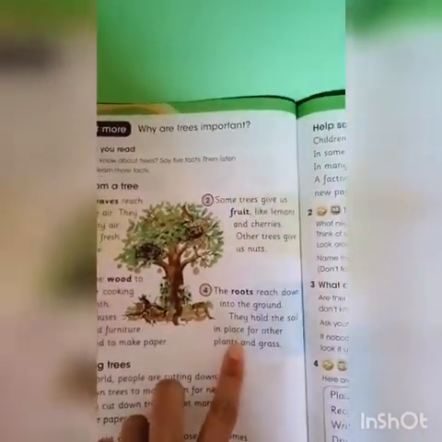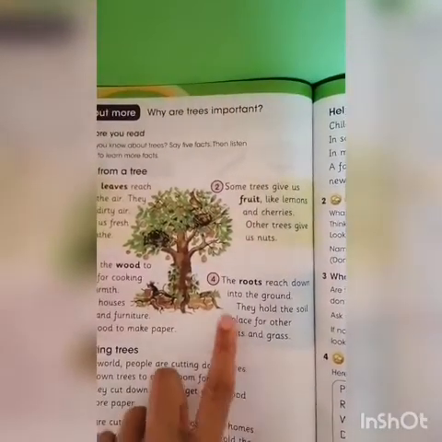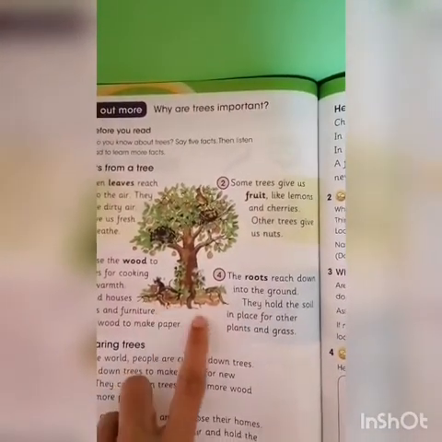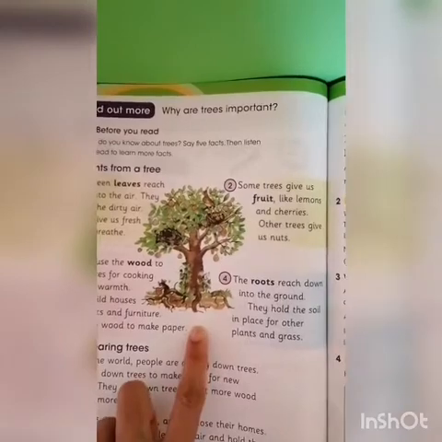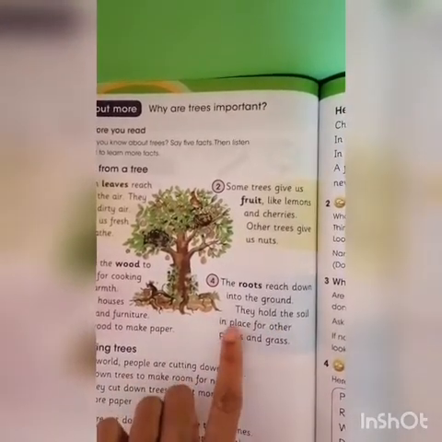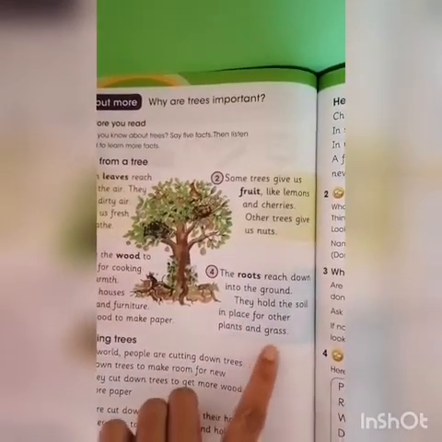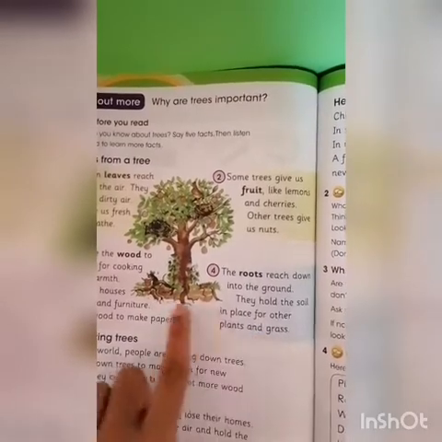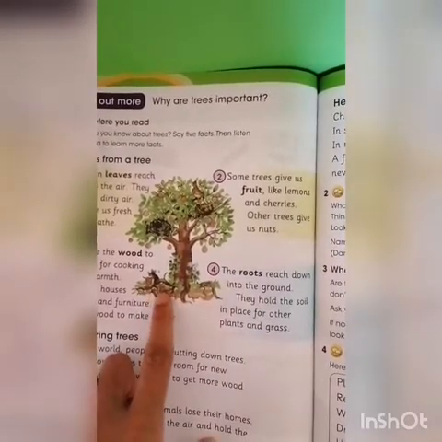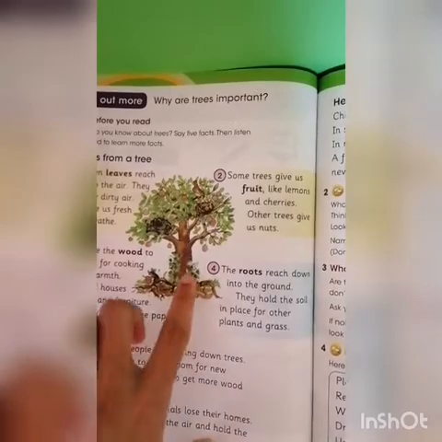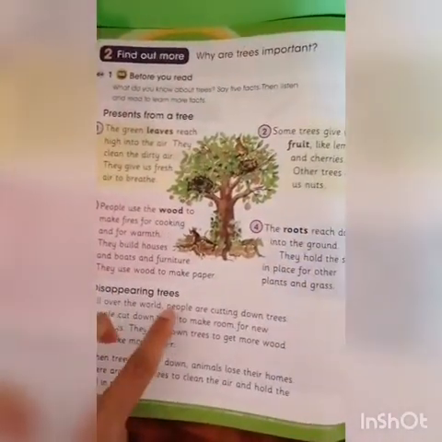Number 4, the roots reach down into the ground. These are the roots. They reach down into the ground. They hold the soil in place for other plants and grass. So it is very important to have these roots. Why? Because if we don't have them, the tree will fall down. Disappearing trees.